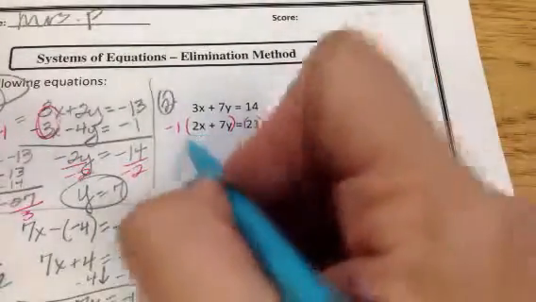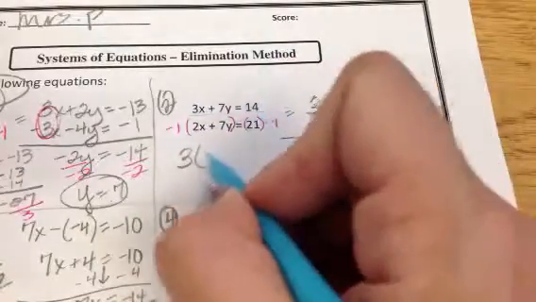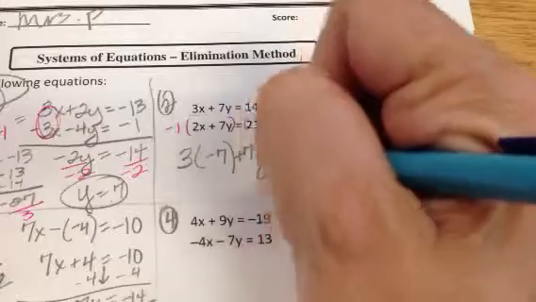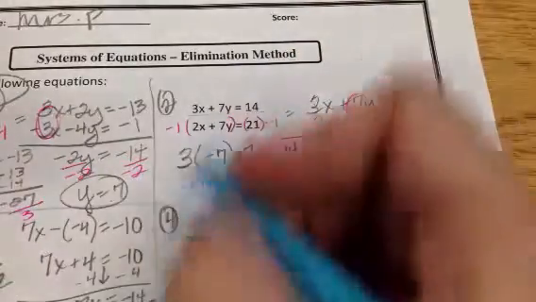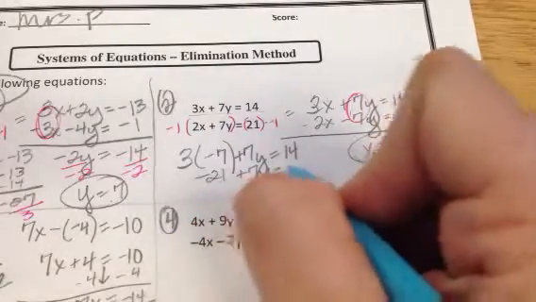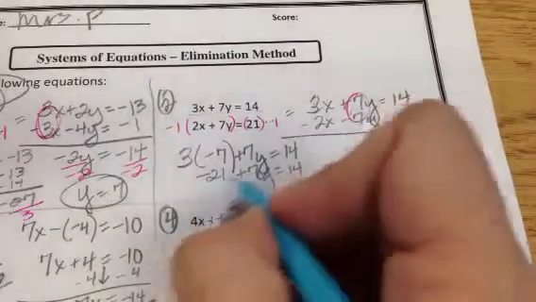And now I'm going to use my x. I'm going to plug it into the first equation. 3 times negative 7 plus 7y equals 14. 3 times negative 7 is negative 21, plus 7y equals 14.